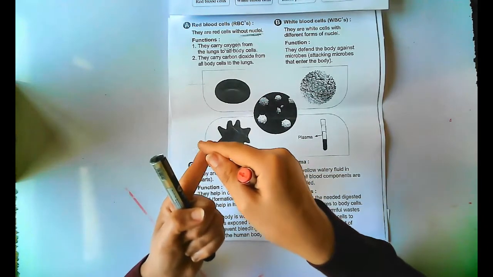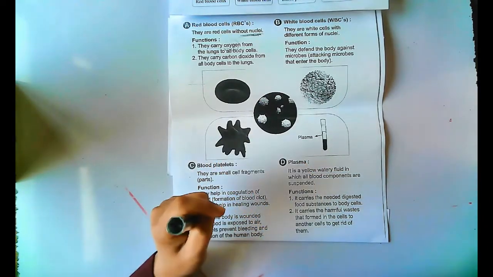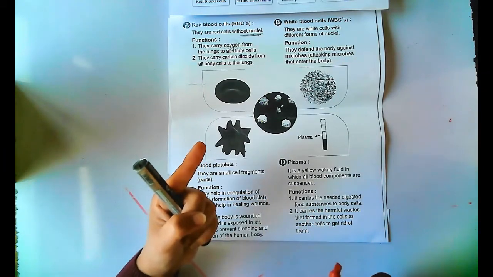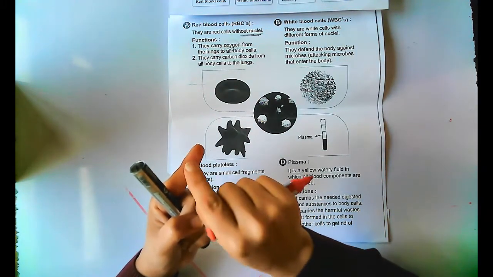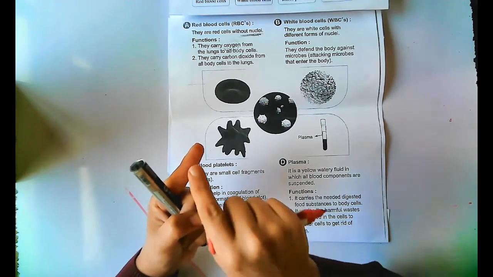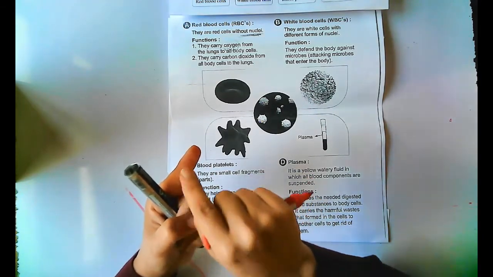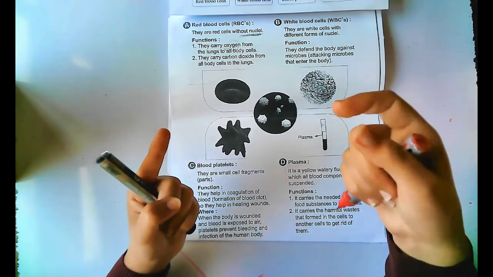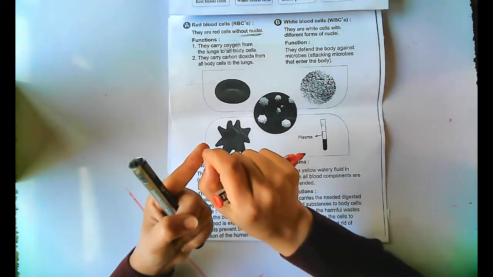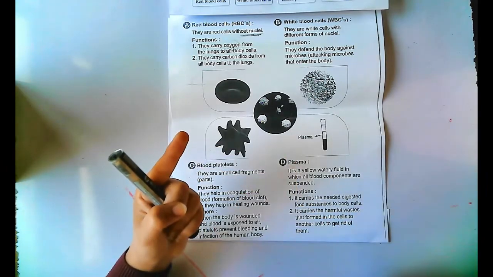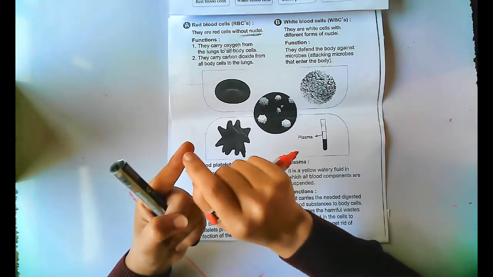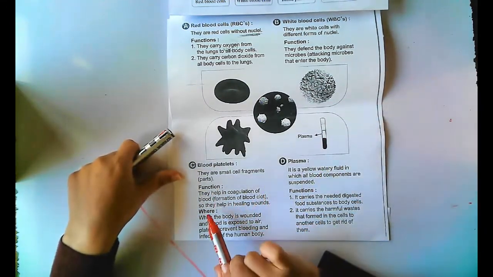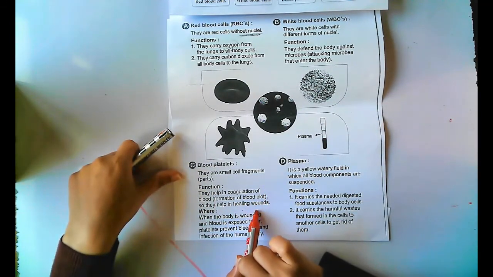Sometimes you get hurt in your fingers. You find that the blood becomes solid. After 2 minutes, 3 minutes, the blood becomes solid. This means blood clot or blood coagulation. After 2 or 3 days, the skin returns back to its position, its normal structure. Why? Because the platelets help in healing wounds.